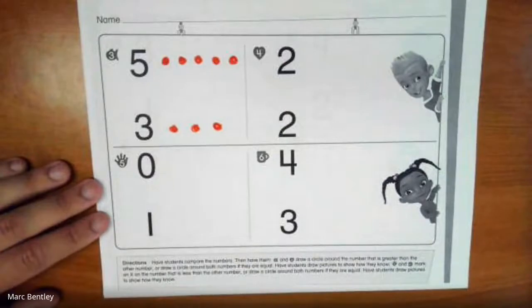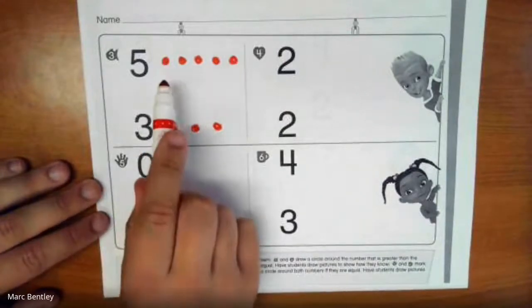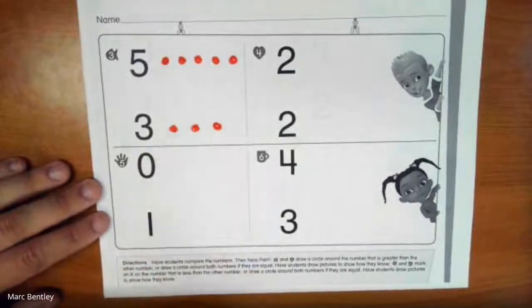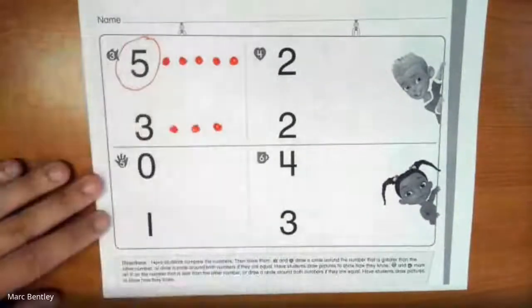Okay, so which number is bigger? So as you can see, we have more dots at the top than we do at the bottom. And that means that 5 is the bigger number.